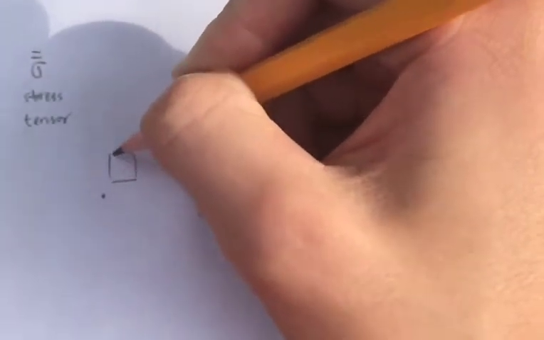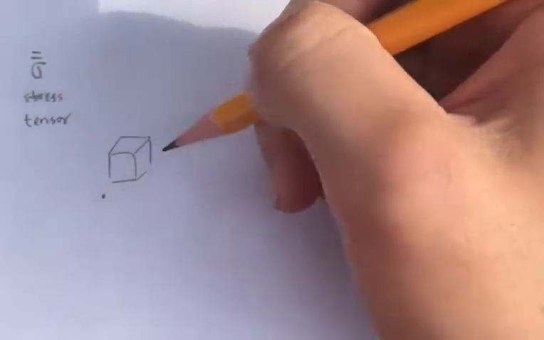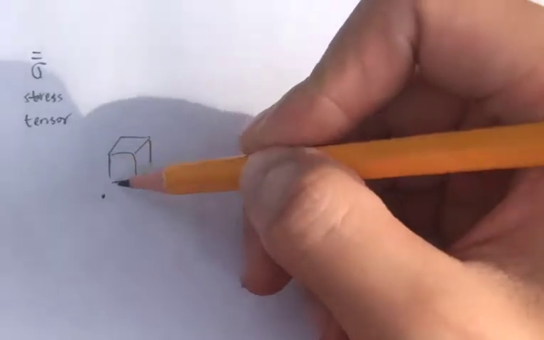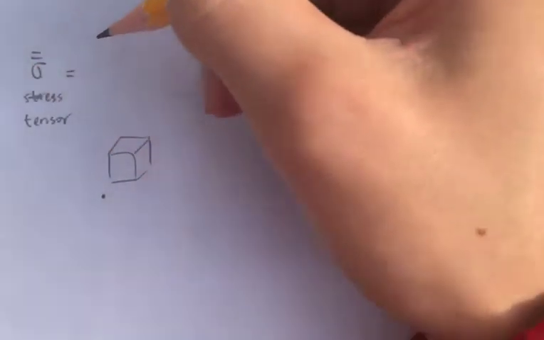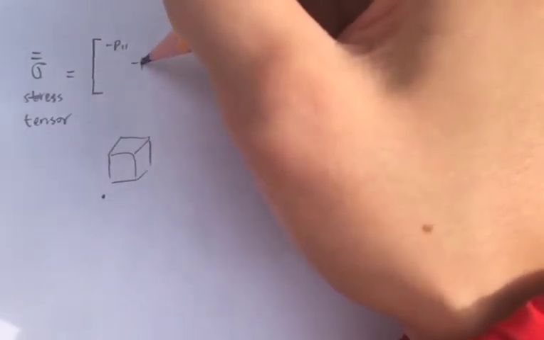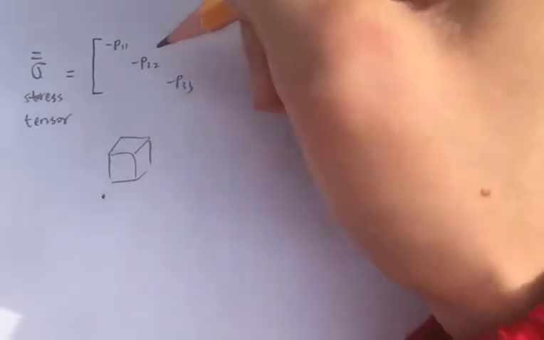A point in a fluid, if we enlarge it, what will it become? It's just a fluid particle, right? So actually, the stress tensor represents the surface stresses acting on our fluid particle. Usually we can write the stress tensor as something like this: minus P11, minus P22, minus P33.